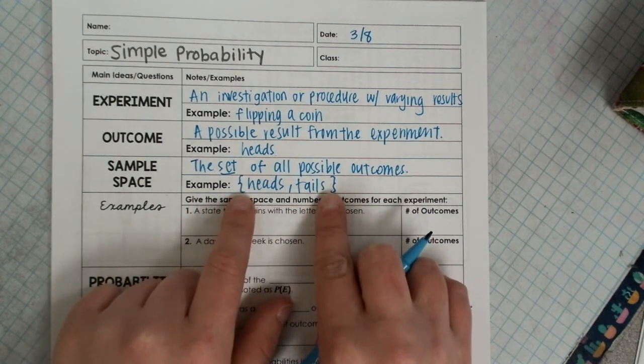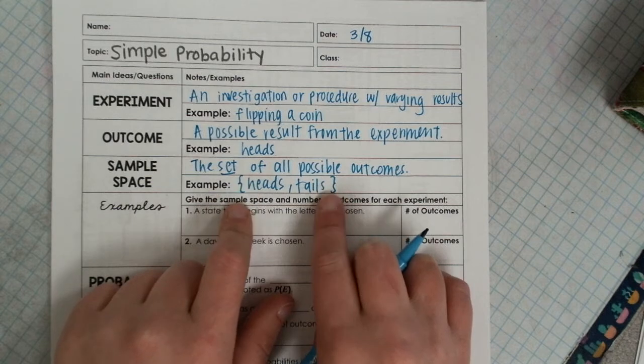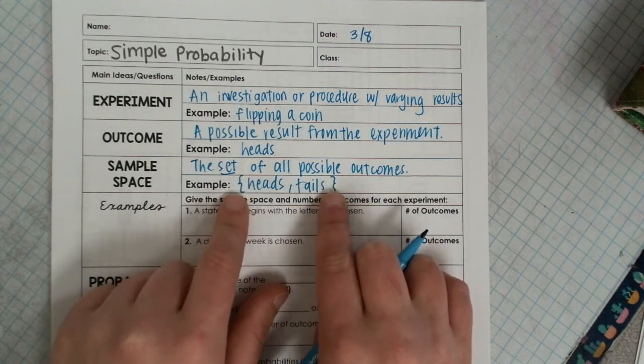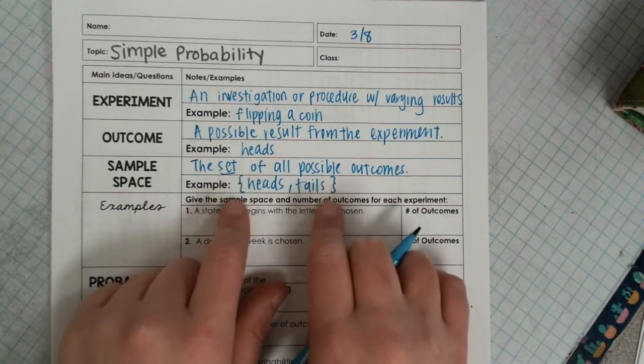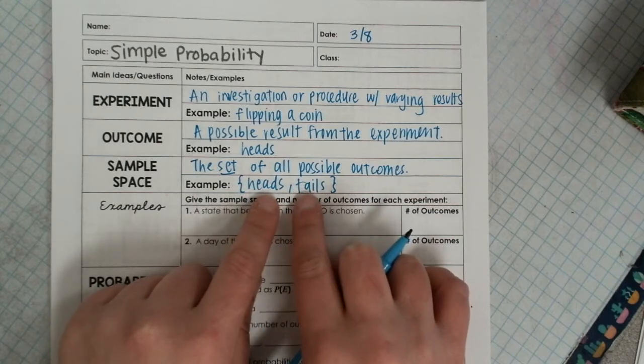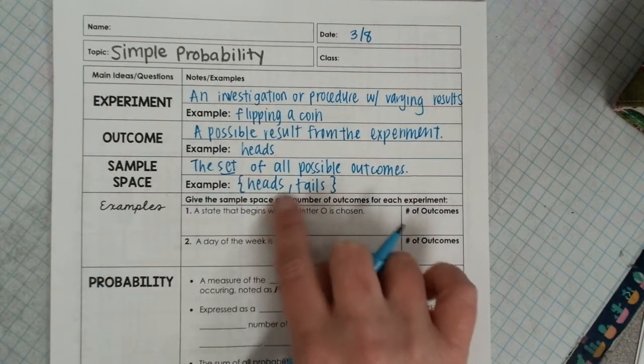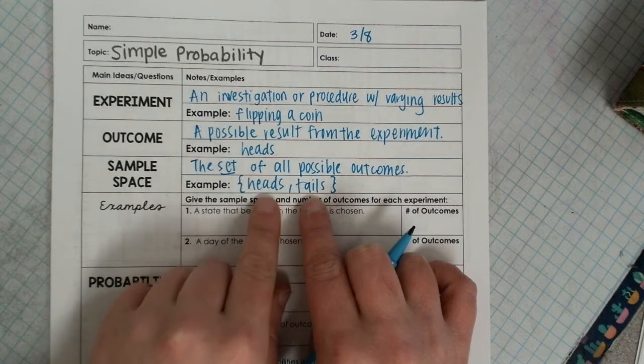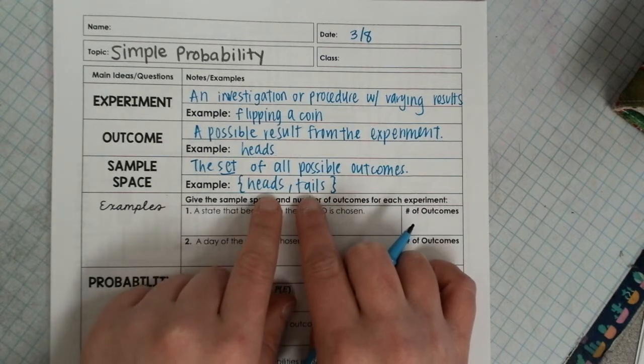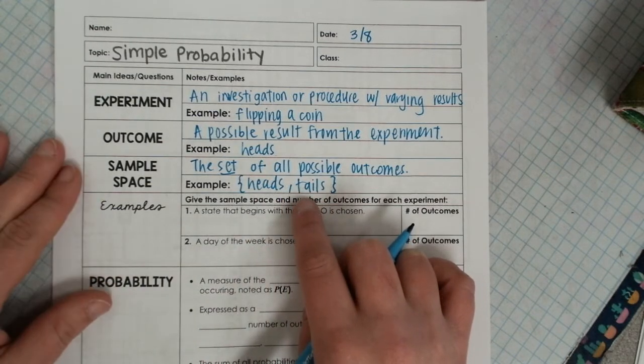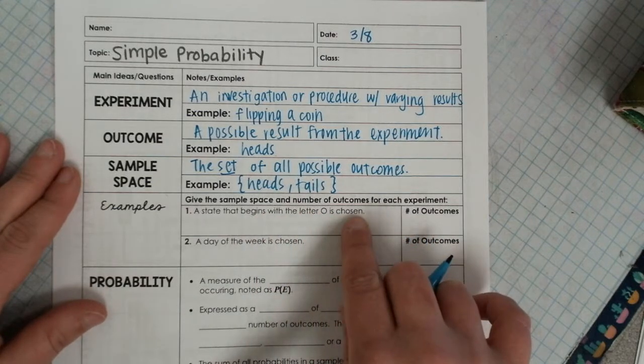Braces or brackets, whatever you want to call them, show a set, a set of solutions. Inside the braces, you put the whole sample space, all the possible outcomes. So if this were rolling a die, we'd put 1, 2, 3, 4, 5, 6.